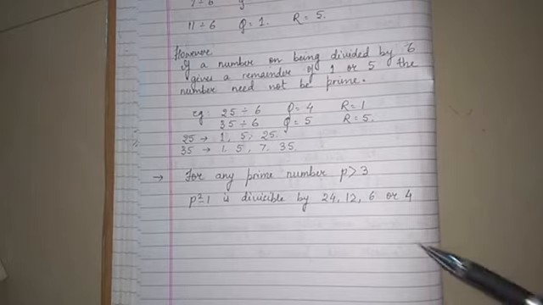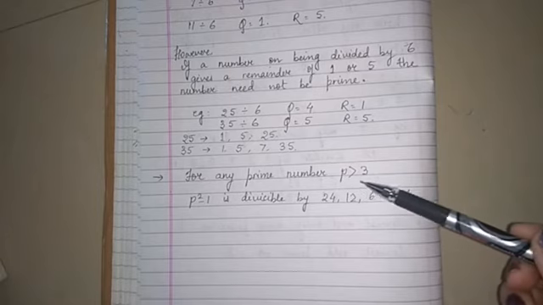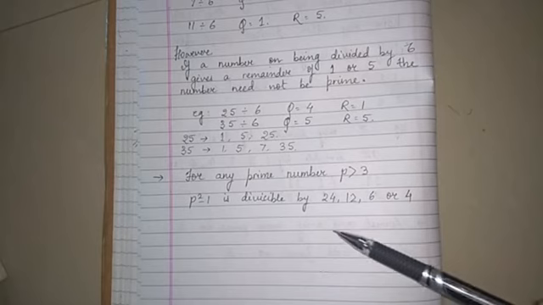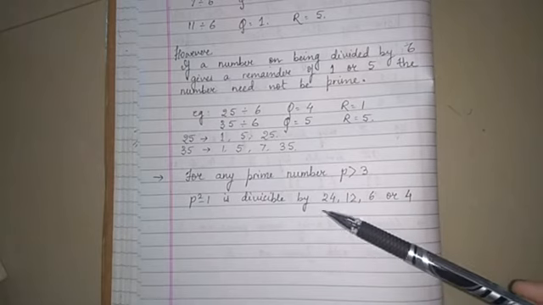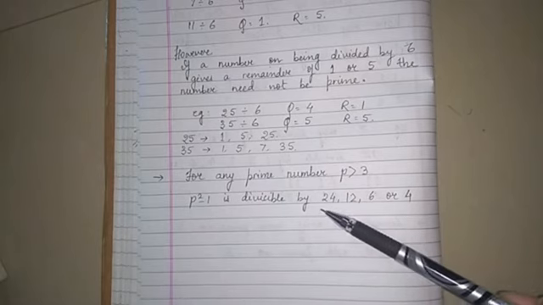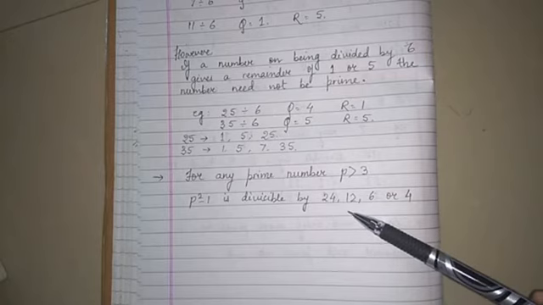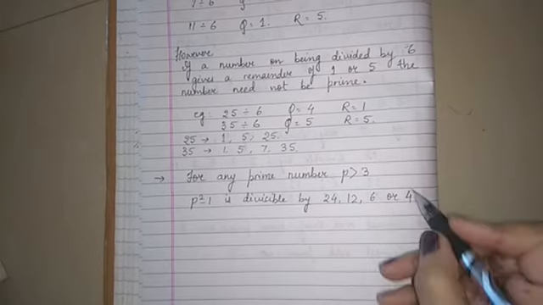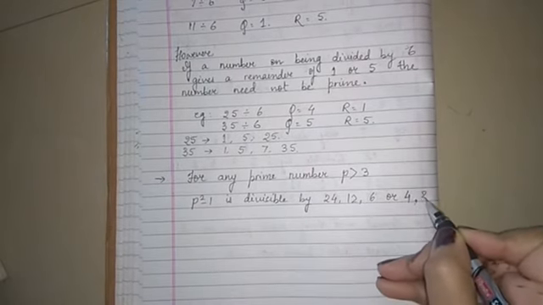The next property is, for any prime number p which is greater than 3, p squared minus 1 is divisible by 24. When it is divisible by 24, it obviously needs to be divisible by 12, 6, 4, 2. So basically, when we have a prime number p greater than 3, p squared minus 1 is divisible by 24. Okay, so let's check for this.